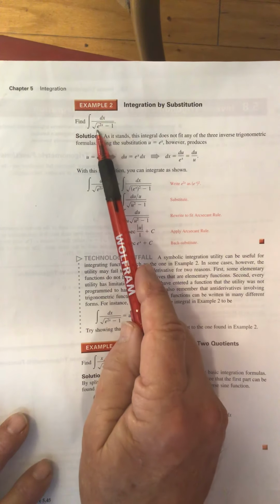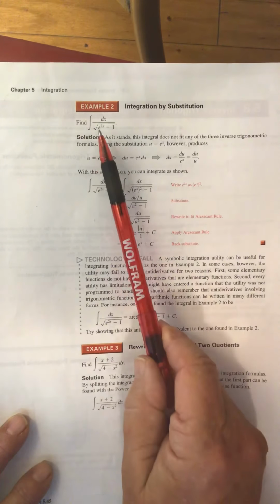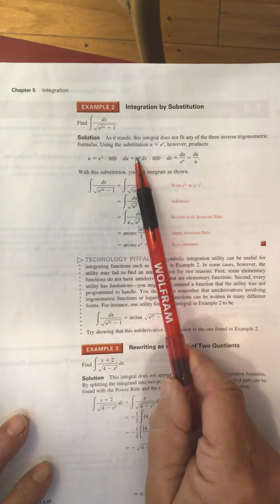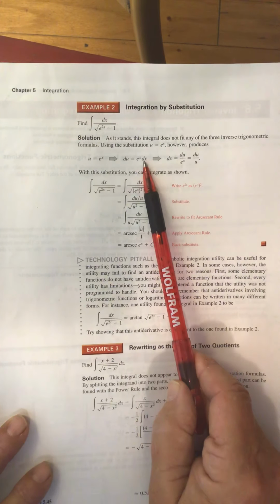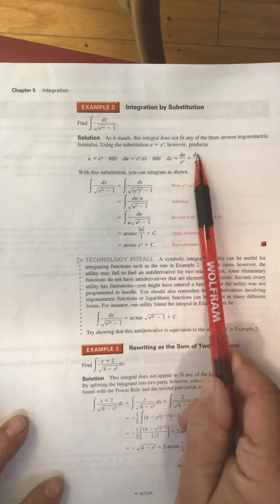I have to have a function squared, though, in either of the possibilities. And so if I let u be e to the x, then this is e to the x squared. And then du would be e to the x dx. That would be our result. So dx would be du over e to the x, du over u.